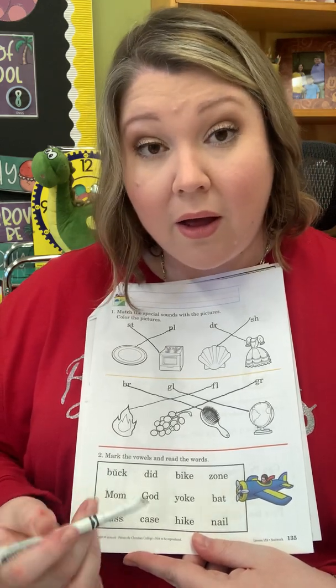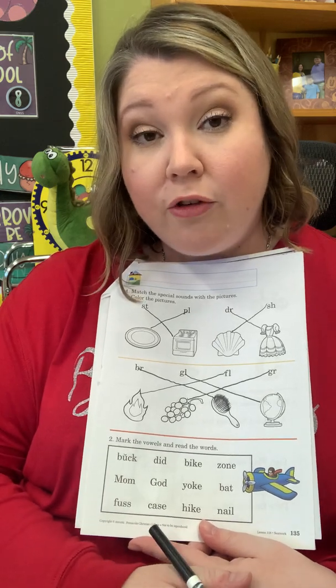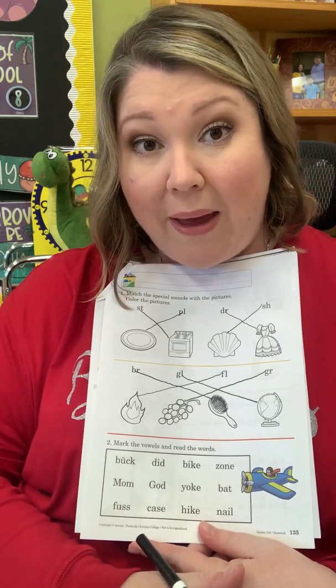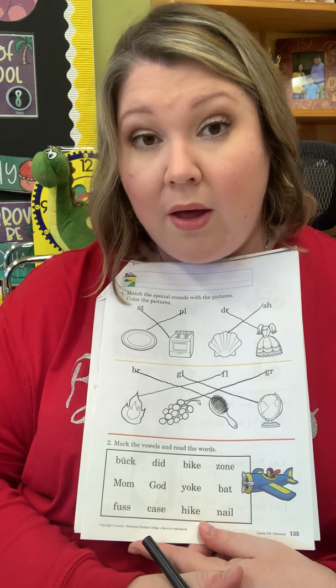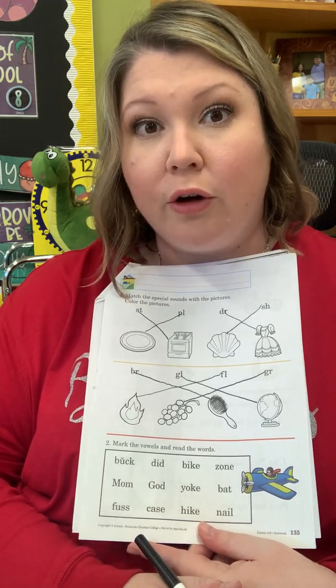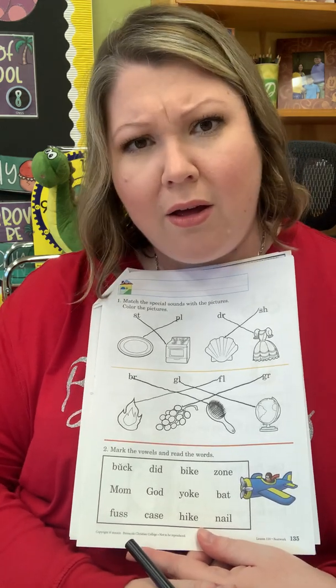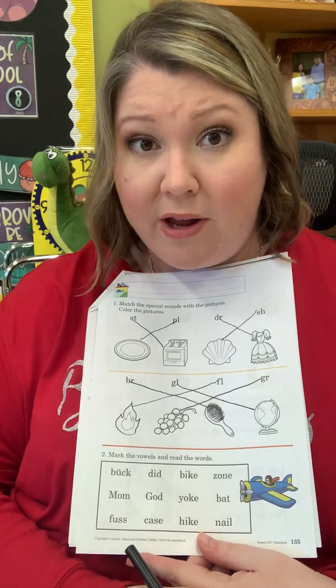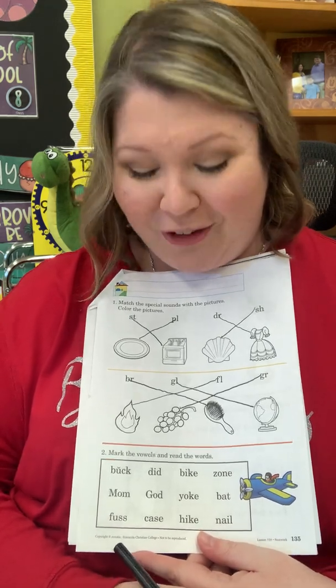A buck has two meanings. First, it is a boy or a male deer. And then it also means like $1. If someone says, hey, you got a buck? They don't want you to give them a male deer. They want you to give them $1.